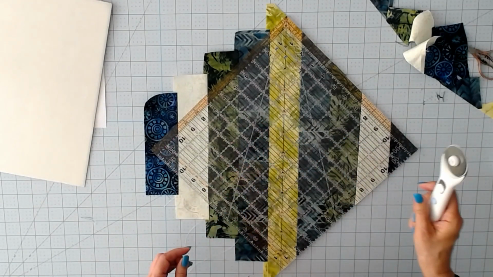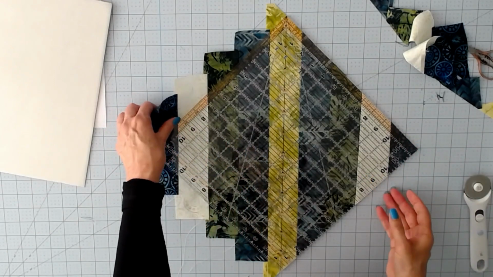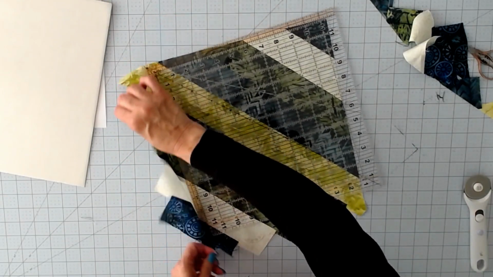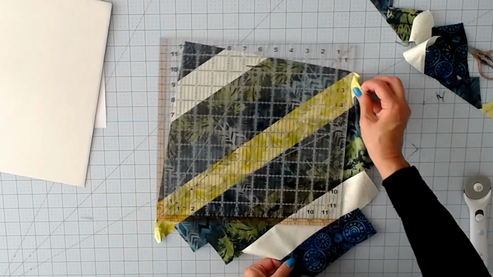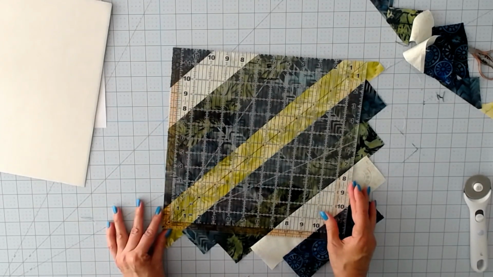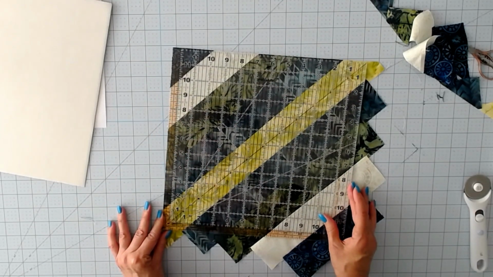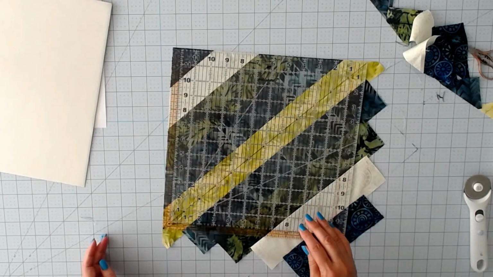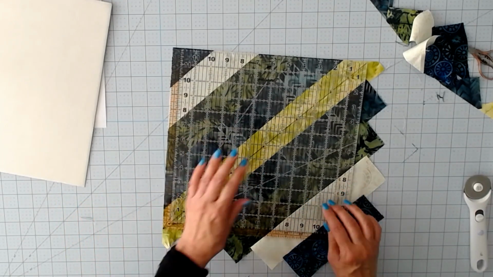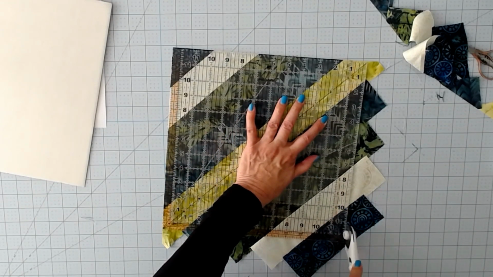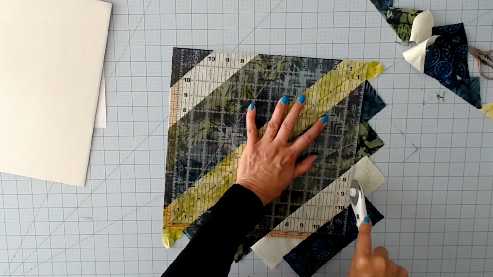Okay, you want to be sure not to move your ruler as you're trimming. Let's see if I can turn this around. I've moved my ruler, but I'll just line it up again. Right on the edges. That looks perfect. We'll trim this side. I'll just go over it twice.